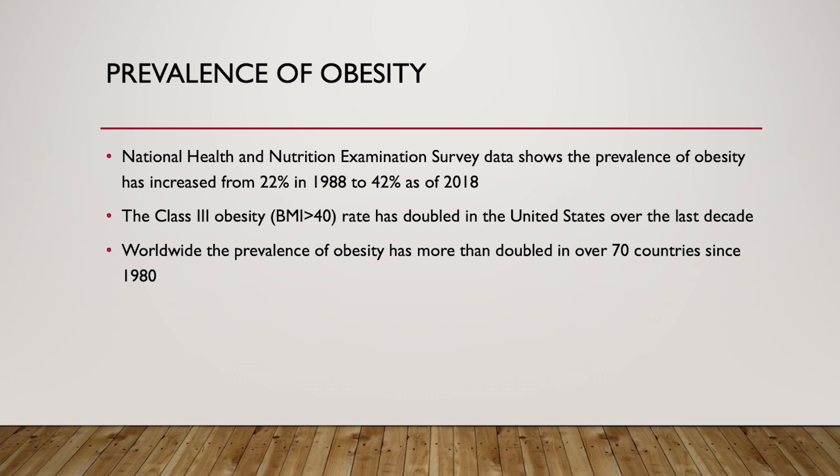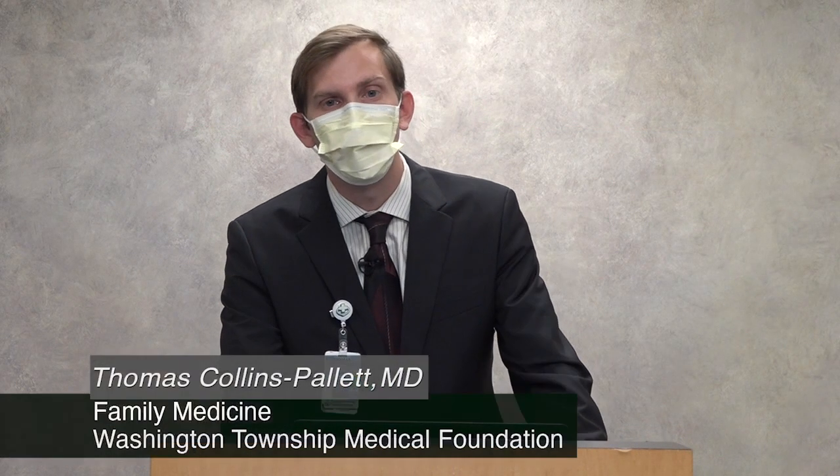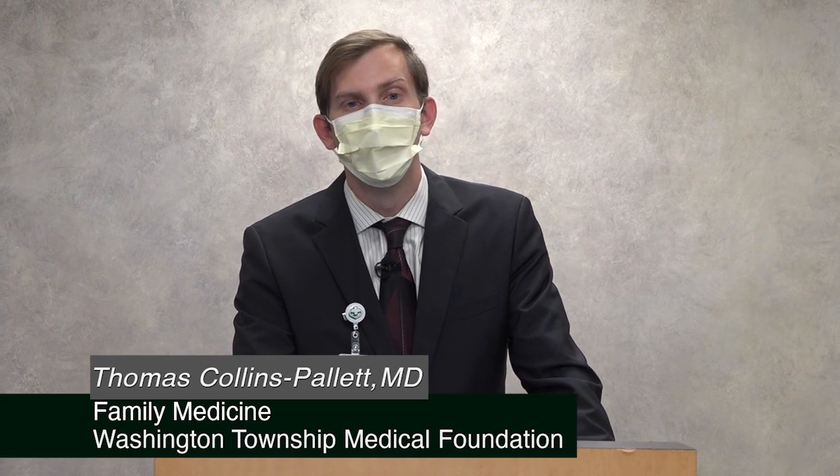So going through prevalence, it's getting more and more prevalent ever since they started up this National Health and Nutrition Survey. Since 1988, it's almost doubled. It's based on 2018 data. And class 3 obesity in the States, which is that BMI greater than 40, has basically doubled in the last decade. So it's definitely a problem we're seeing more and more often in the States and worldwide. There's 70 countries worldwide that have seen similar numbers. As a Canadian, I always look at Canada too, and we are not doing any better. We've actually more than doubled over the last decade. Our total numbers are not as good either. So it's affecting pretty much everywhere.